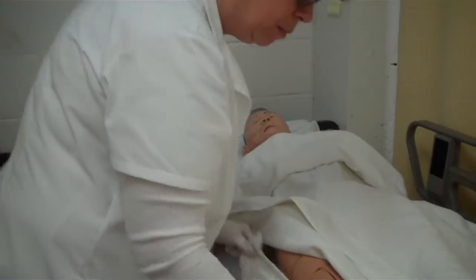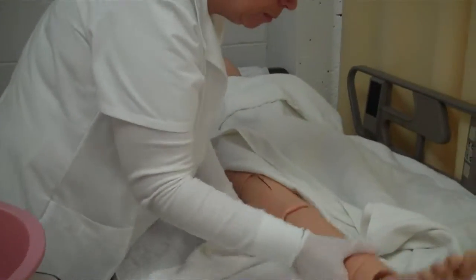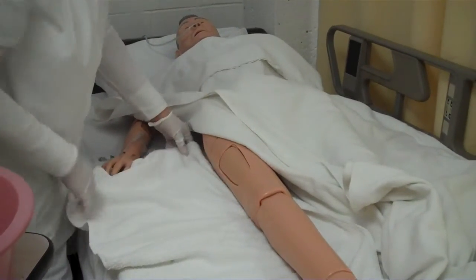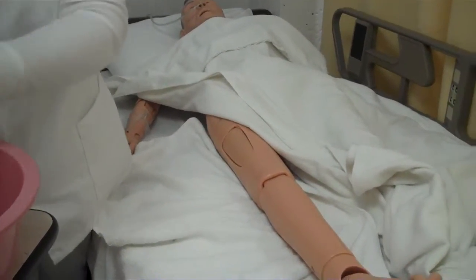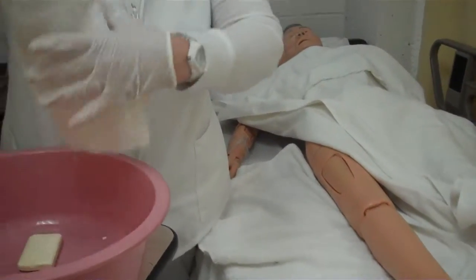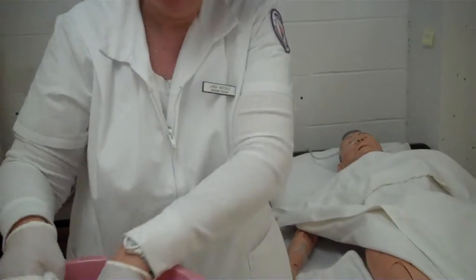Good morning. I'm going to be doing my IV validation. My name is Marcela Vasquez. First thing I would do is check my patient's orders, wash my hands, make sure I have all my equipment and my supplies ready.